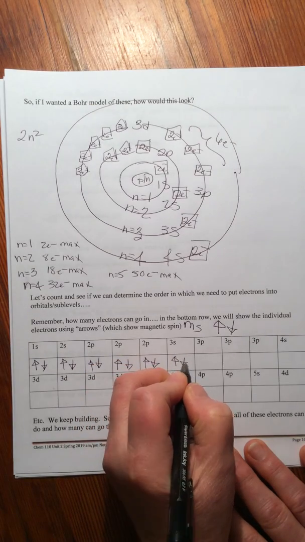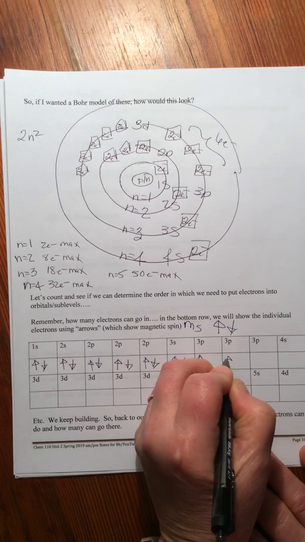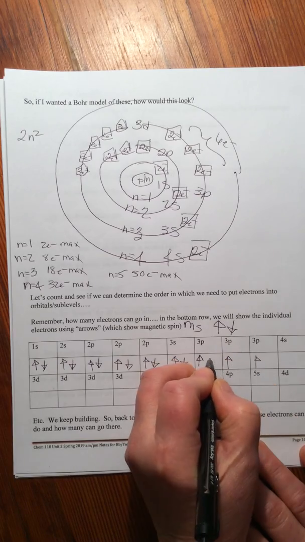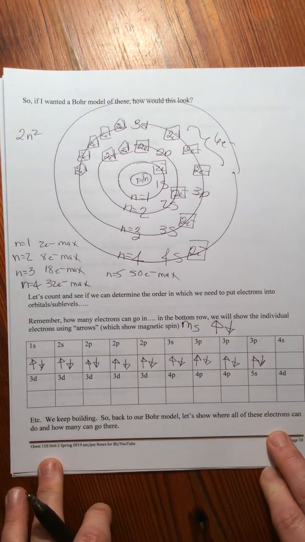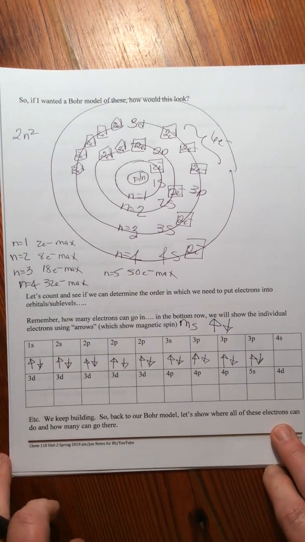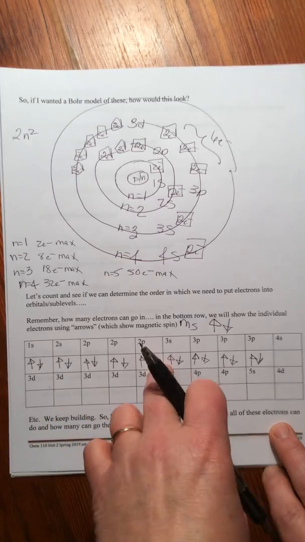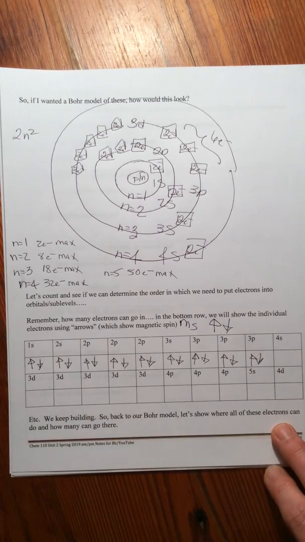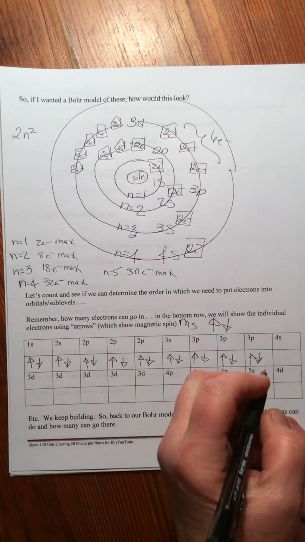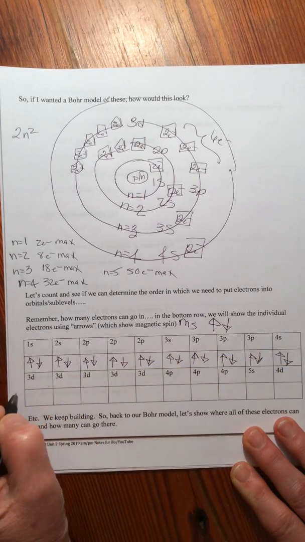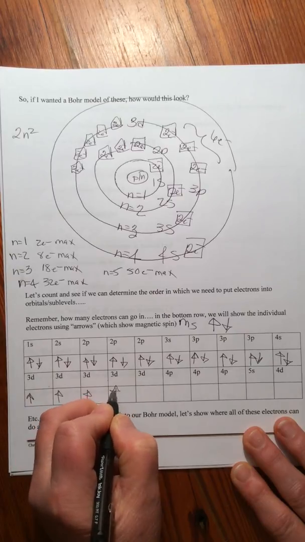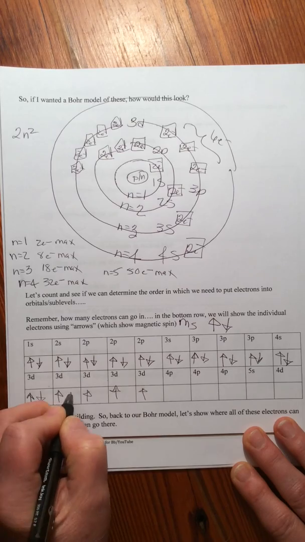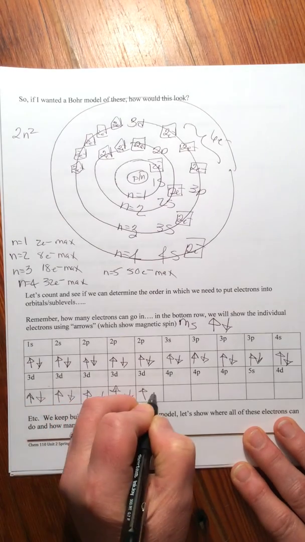And you can fill out this entire chart. As long as you have electrons, that's the order in which they fill those areas or orbitals.